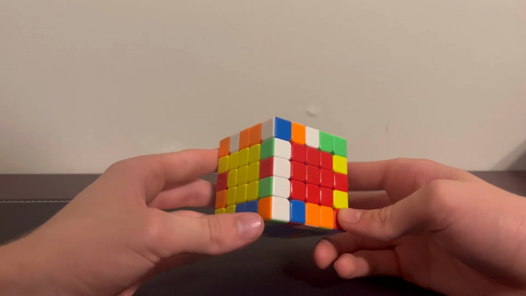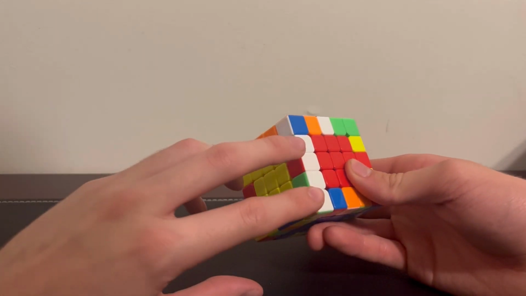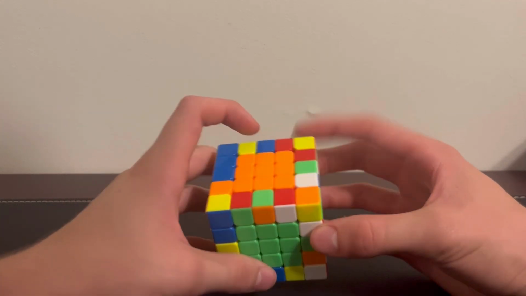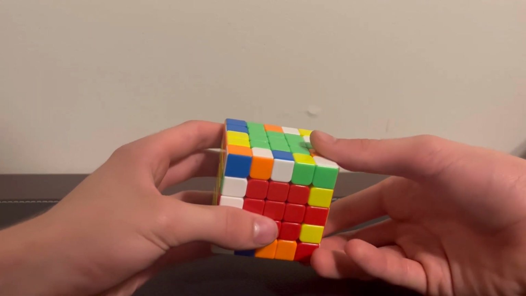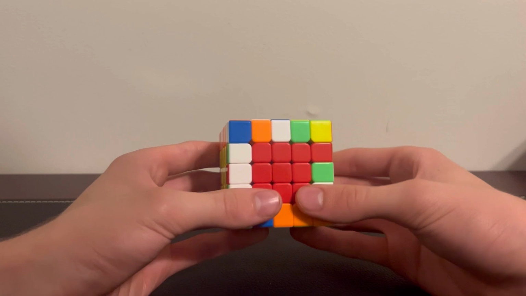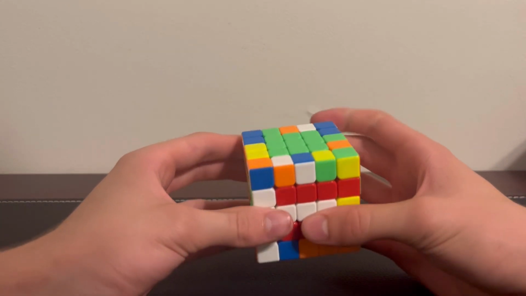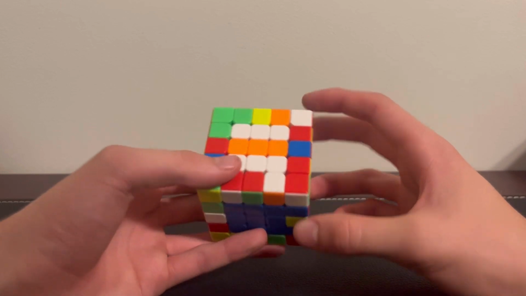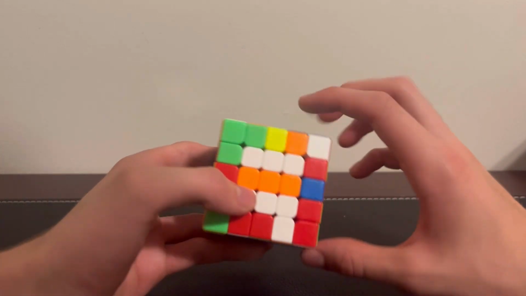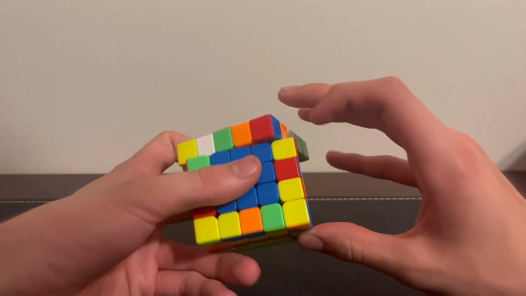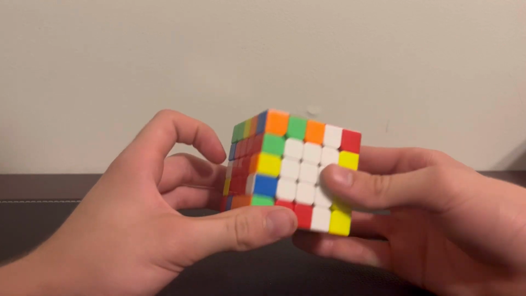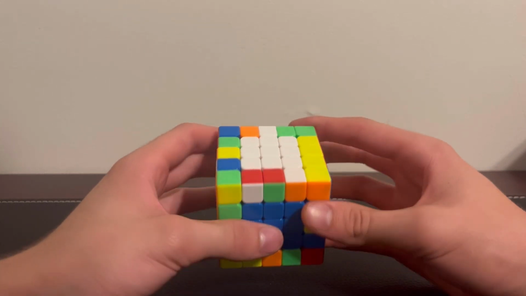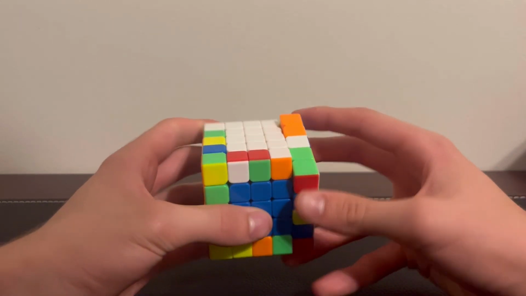Now for free slice edge pairing, I see first these two white greens and this white green, so I would move this over here, pair them up, and insert them into this layer. Next, I saw this yellow red and this yellow red, so I would flip one of them, pair them up, and again insert them into the top layer.